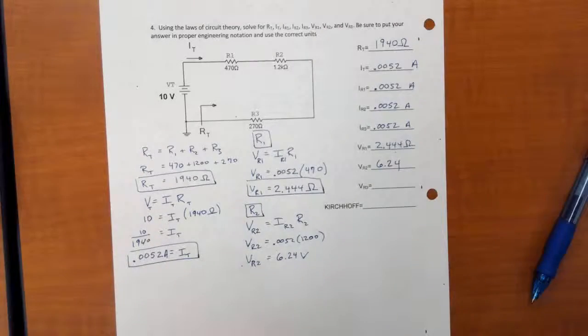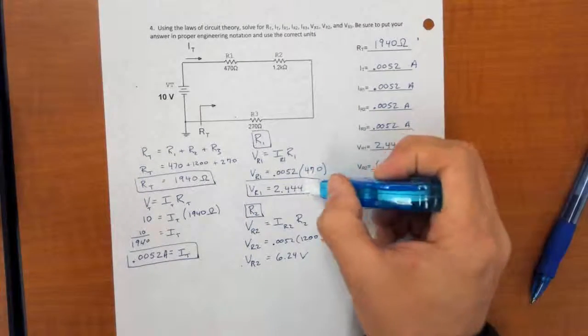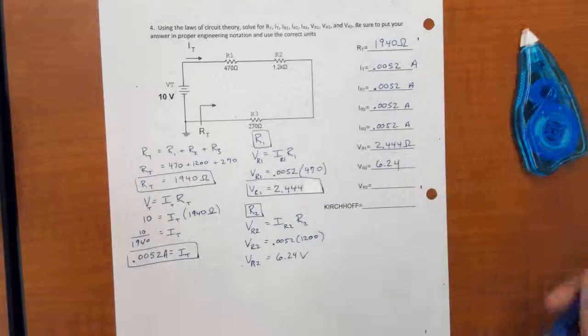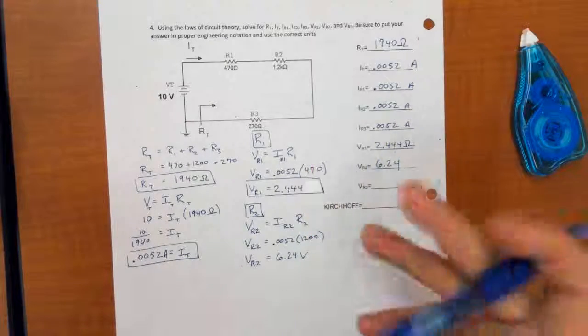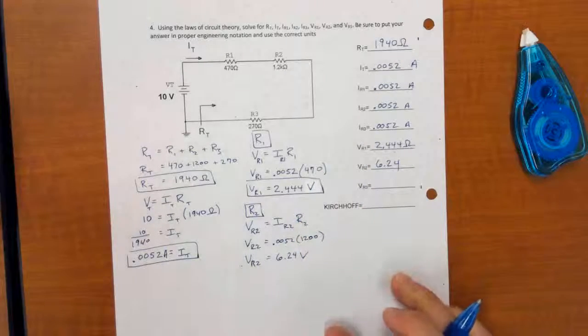Oh, silly me, up on volts up here, for some reason I put ohms. You may have caught that already, but I'm just going to change that.